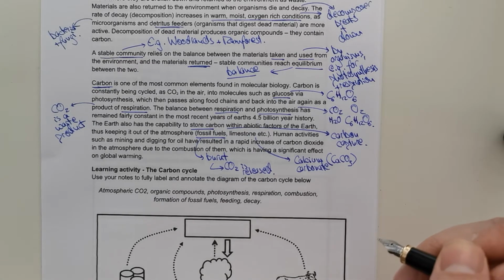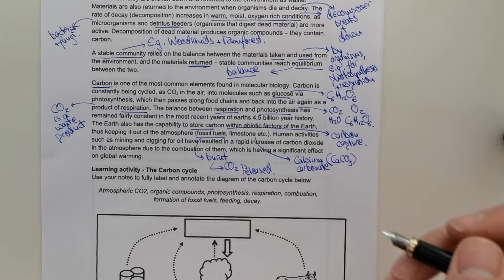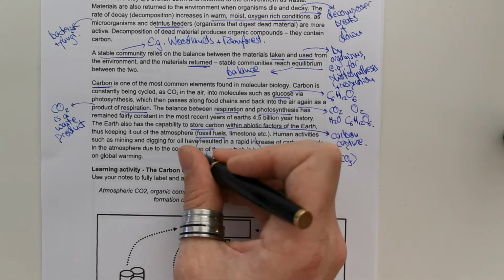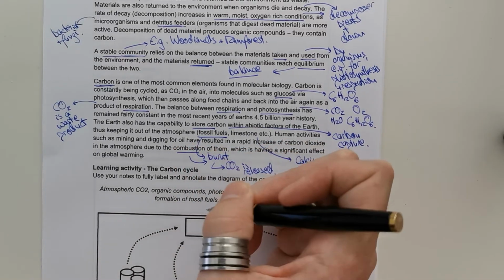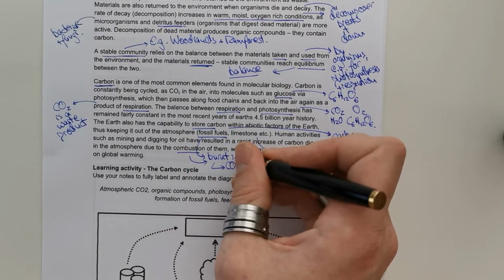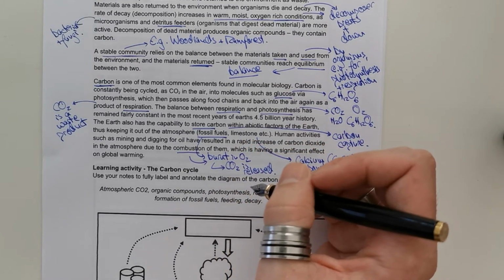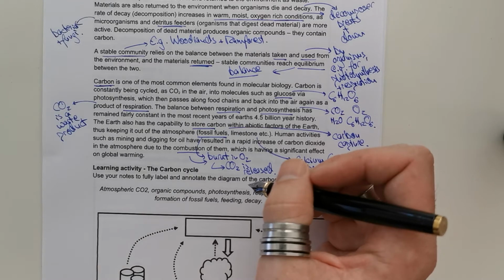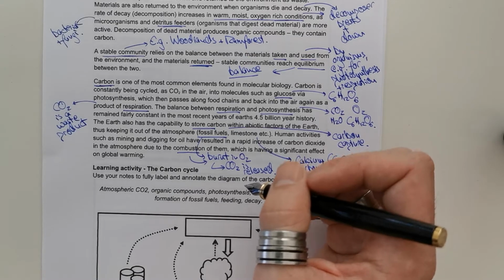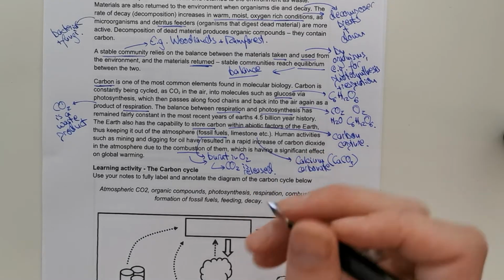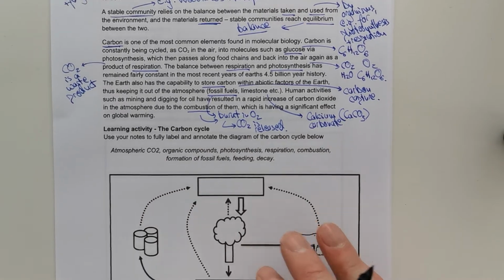Human activities such as mining and digging for oil result in a rapid increase in carbon dioxide in the atmosphere due to the combustion of them. So remember, combustion is burning in oxygen, and that means carbon dioxide is then formed with carbon that's trapped within the fossil fuels. And this is having a significant effect on global warming.